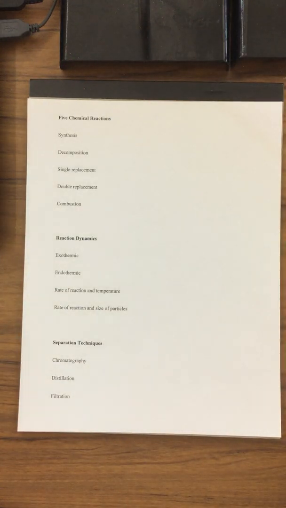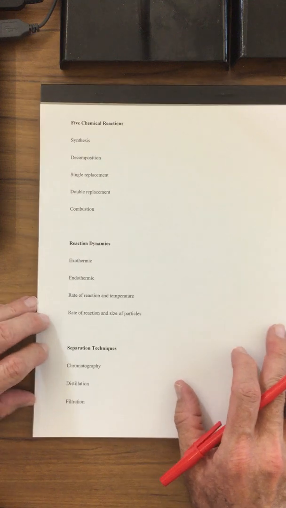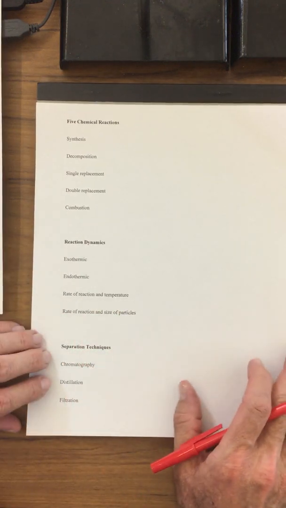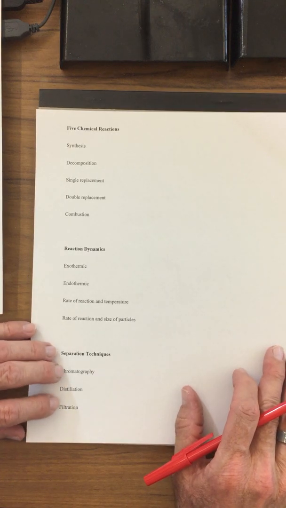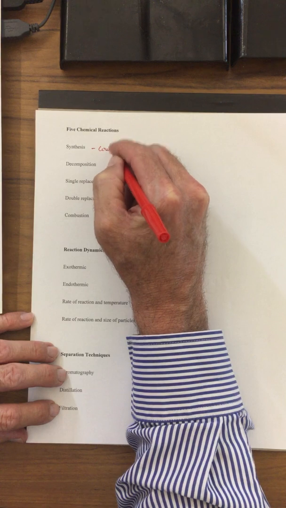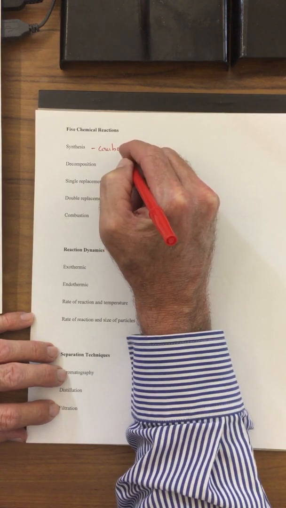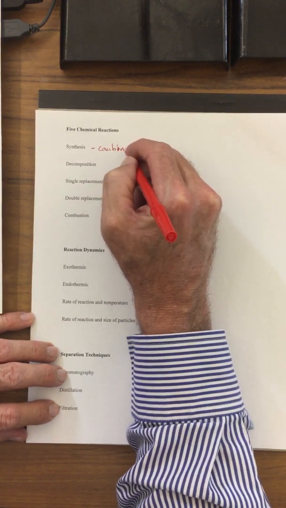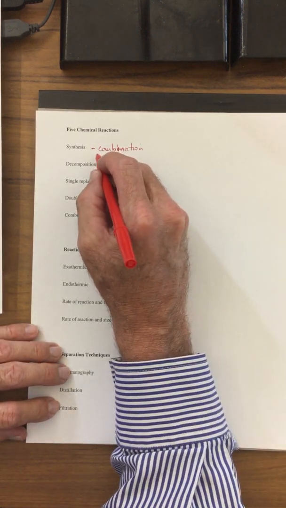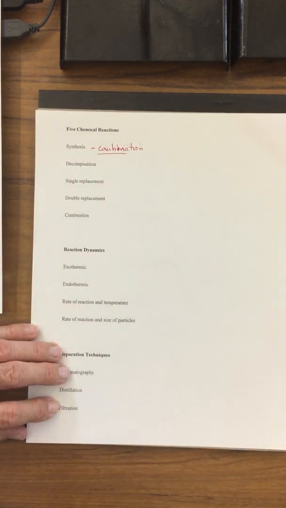On to the next page, the 5 classic chemical reactions. So the first one is going to be a synthesis reaction. It's also called a combination reaction. This is when things are going to combine with each other.